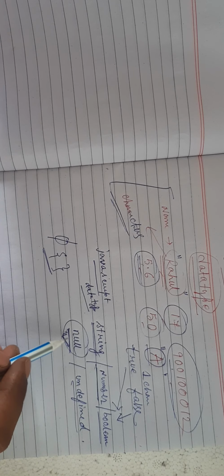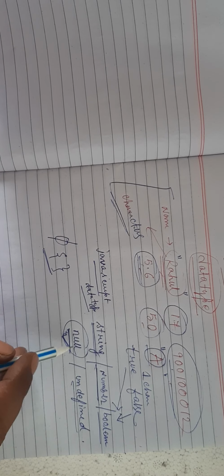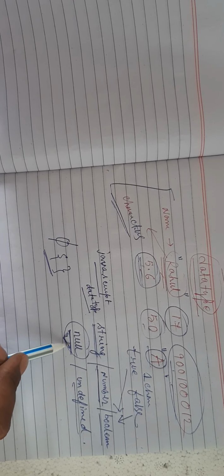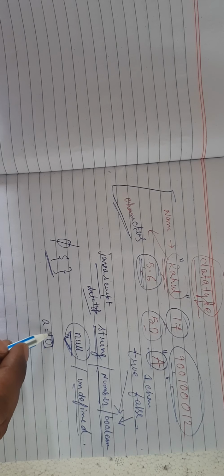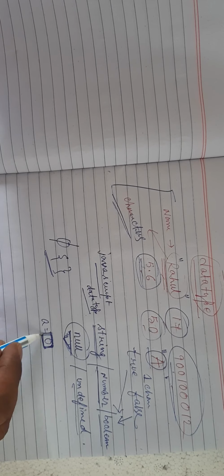But when we write any value inside a variable, that cannot be represented as null. Null only represents where there is no value. Do not be confused: suppose a variable has a value, for example 0, we can't say this is a null value. 0 is itself a value, a whole number.